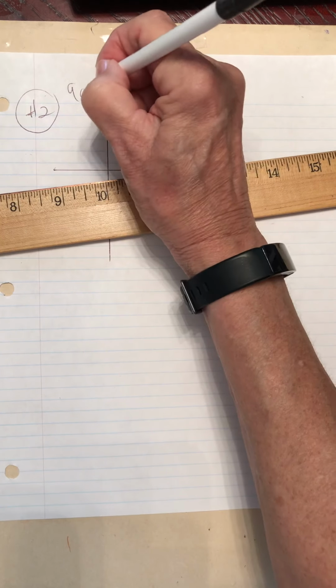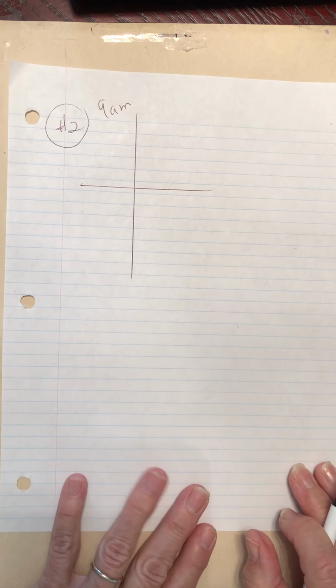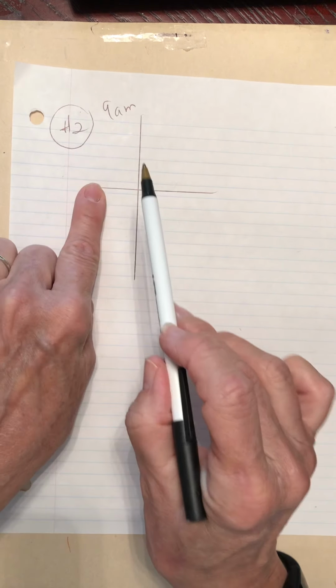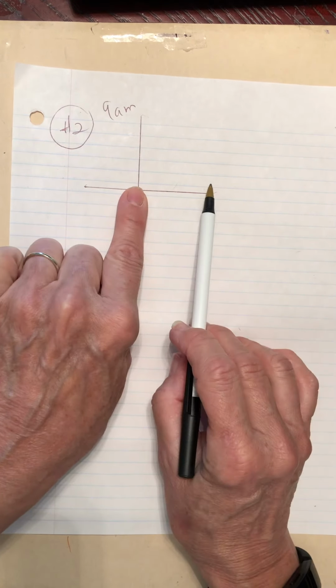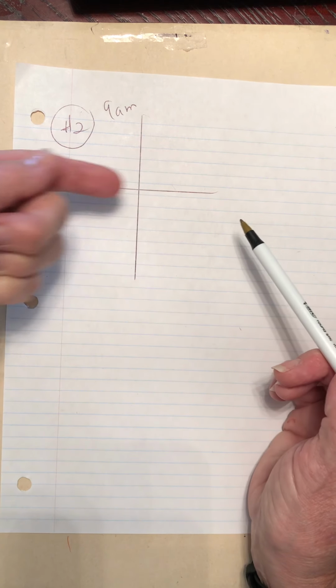Let's say this is 9 a.m. and I'll have two people, A and B. A is 80 kilometers west of B. Okay, so they're in a horizontal line from each other. So they're either here and here or here and here. They tell you A is going east. So A is going this way, that's going to work.